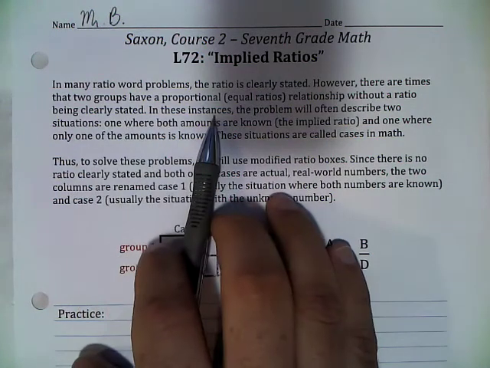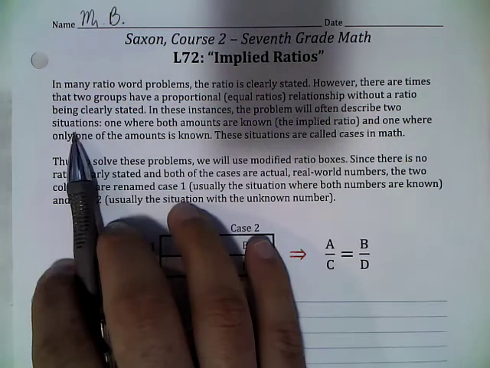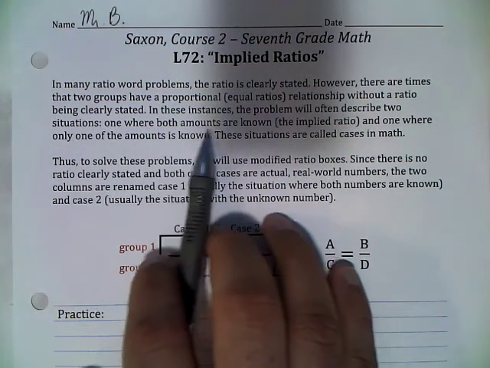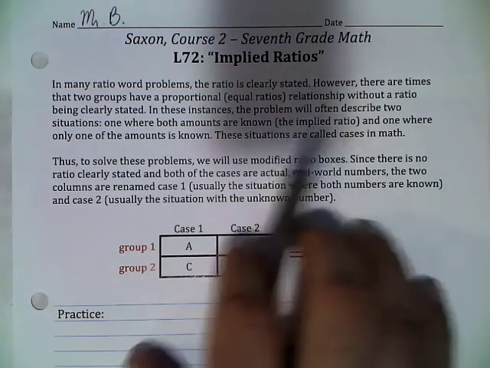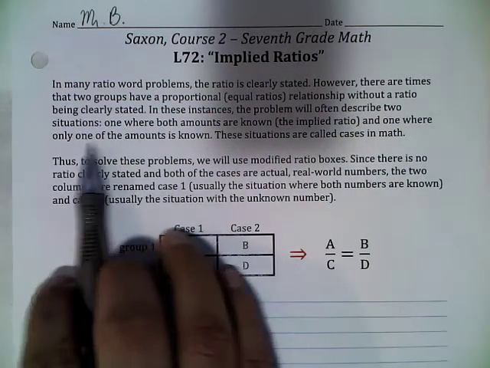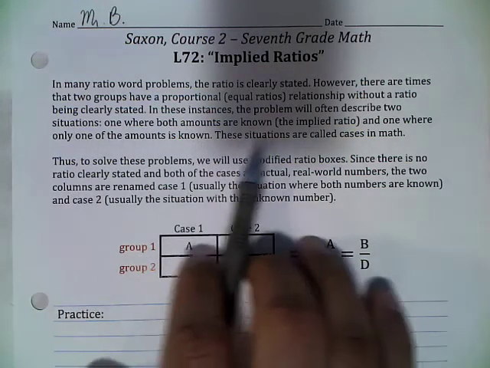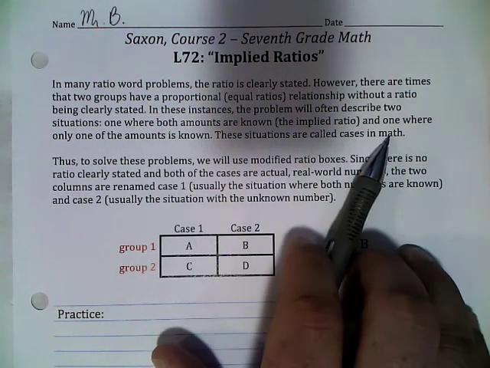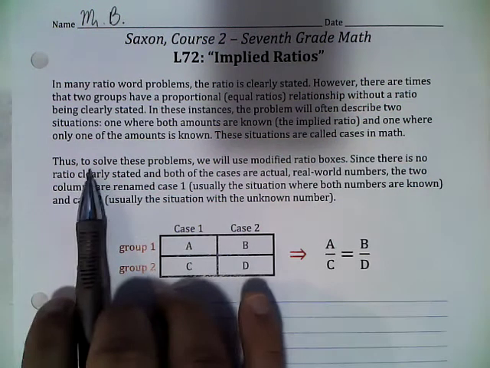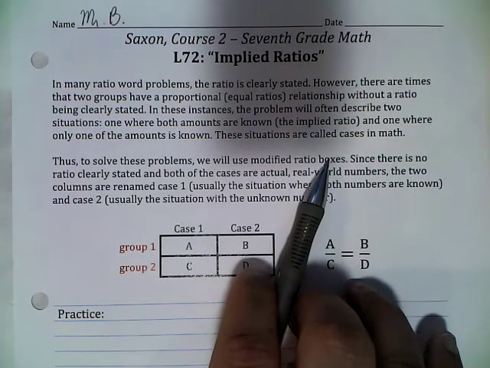In these instances, the problem will often describe two situations. One where both amounts are known. This is the implied ratio, hence the title. And one where only one of the amounts is known. These situations are called cases in math. Thus, to solve these problems, we will use modified ratio boxes.